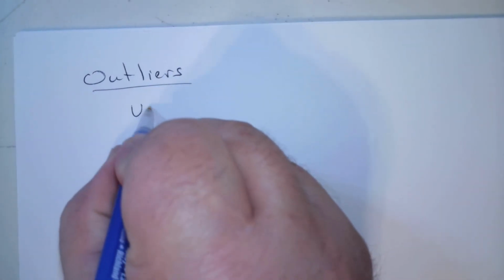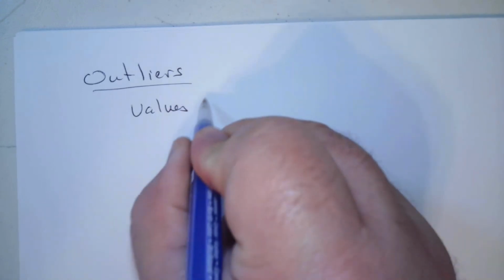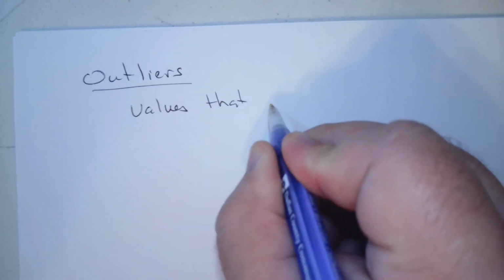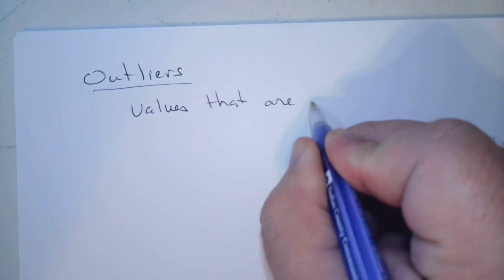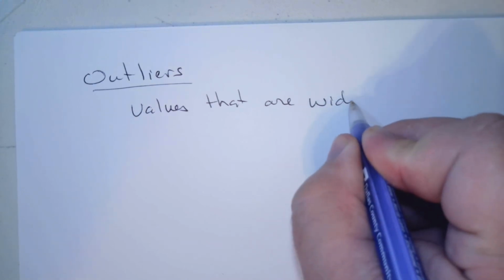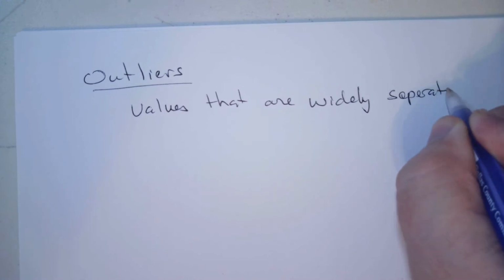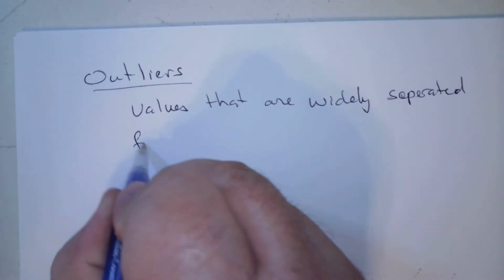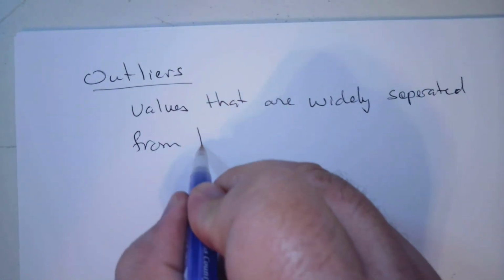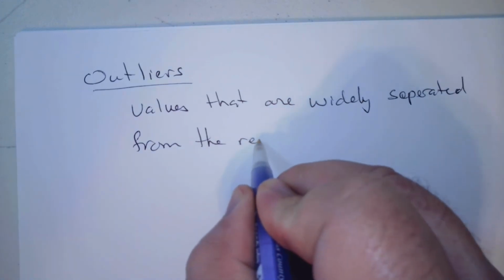Outliers are values that are widely separated from the rest of the data set.